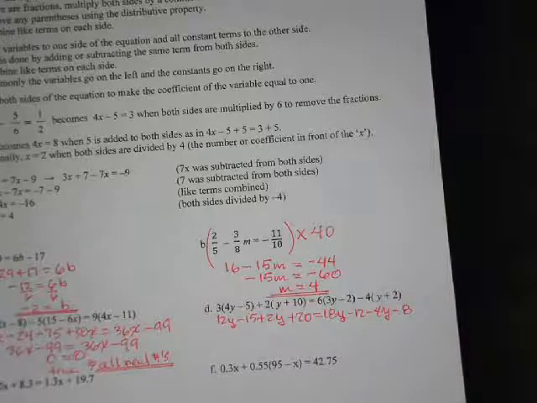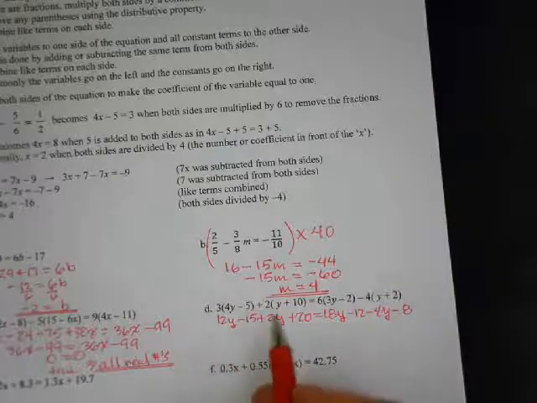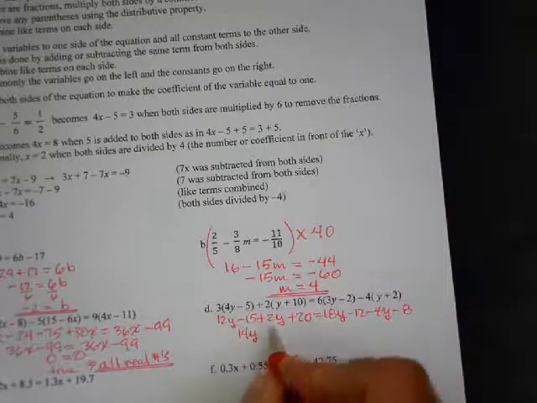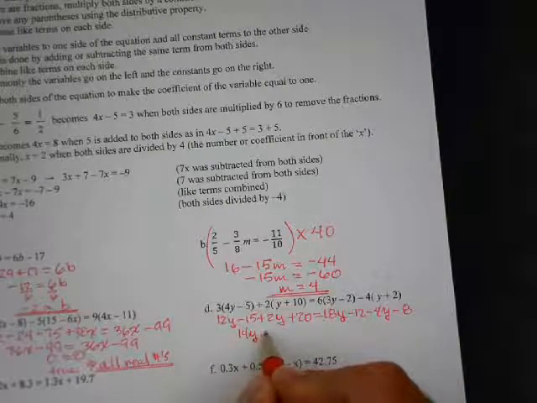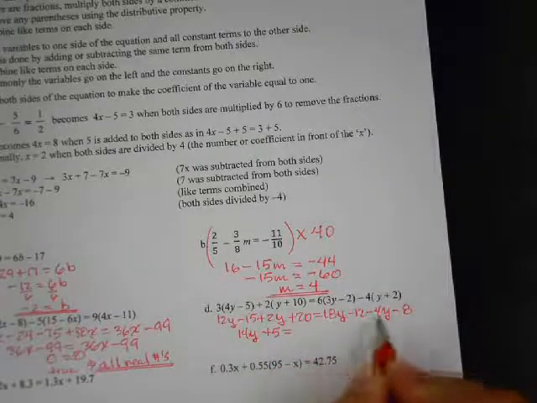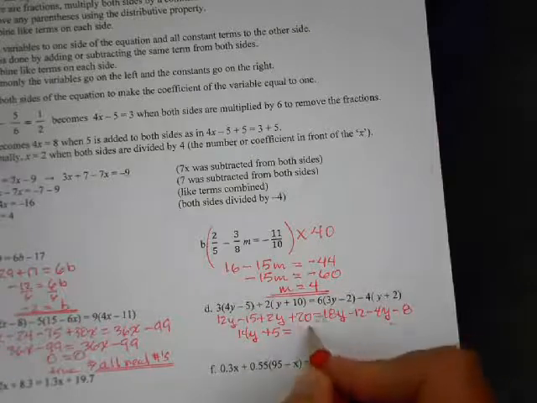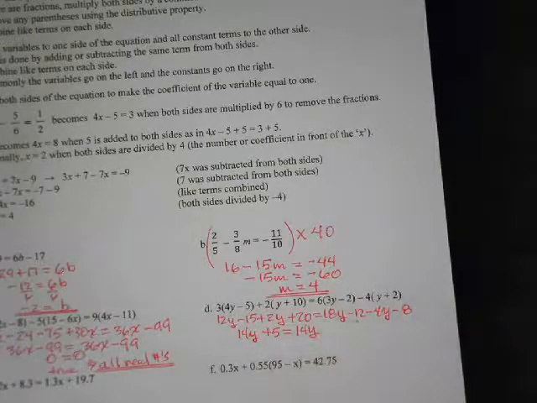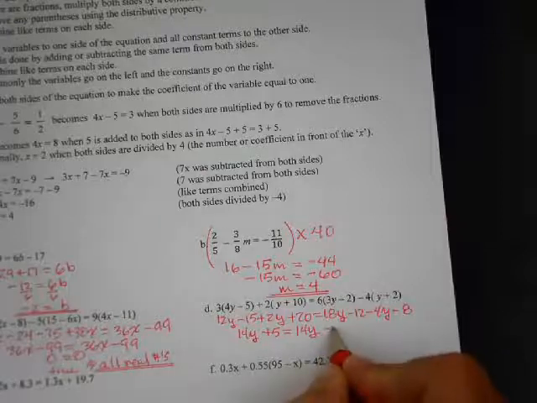Okay, combine like terms. 12 and 2 gives me 14y. Negative 15 and 20 gives me plus 5. Over here, 18 subtract the 4y gives me 14y. Negative 12, negative 8 gives me negative 20.